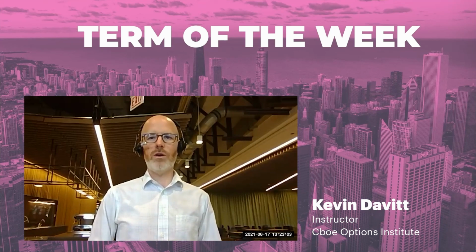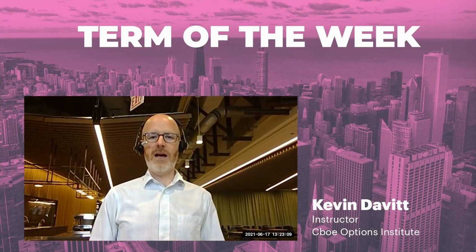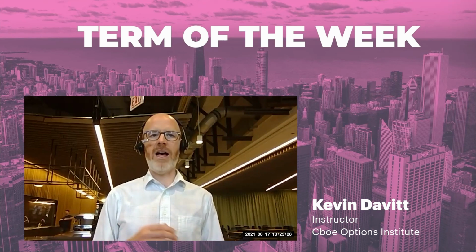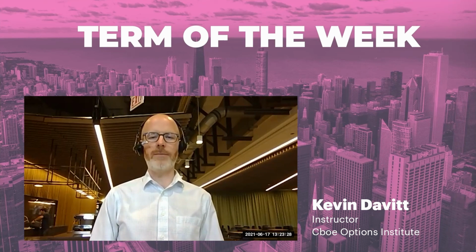Now, it's also worth highlighting the style differences between index and equity options. Nearly all index options are European styled, whereas all equity and ETF options are American styled. Be aware that European styled options can only be assigned on their expiration date, whereas American style options can be assigned at any point on or before the option's expiry.